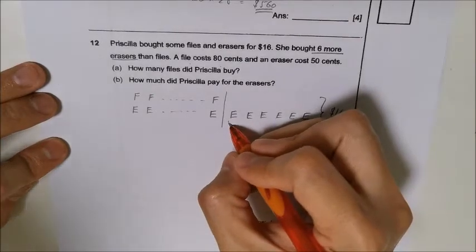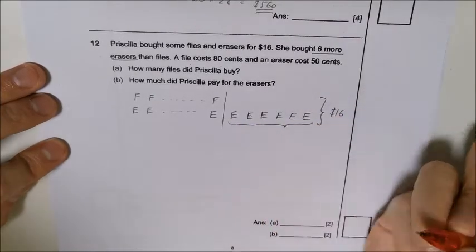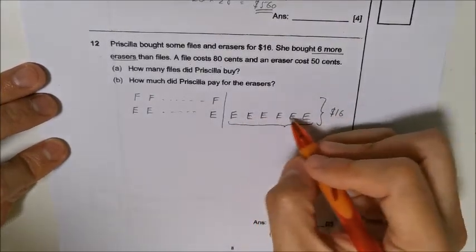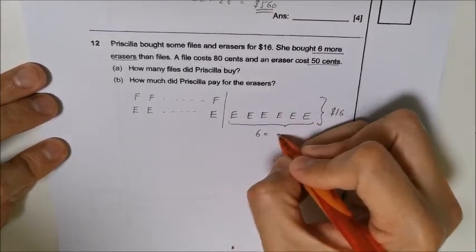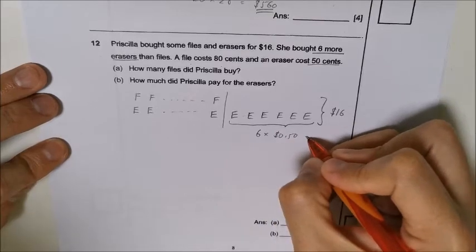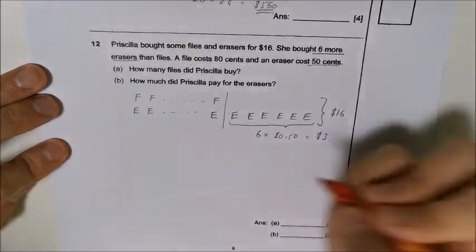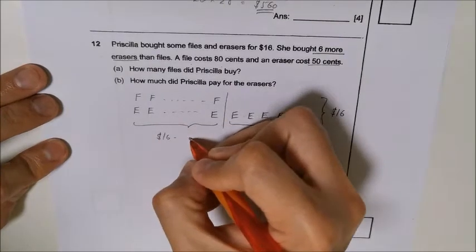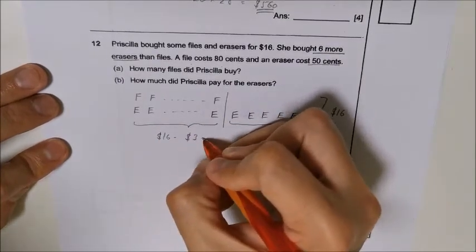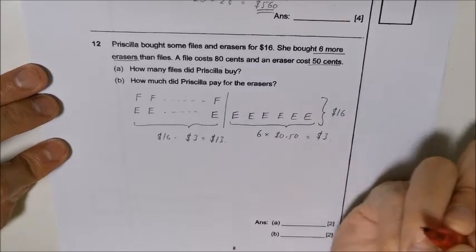Okay, so guys, this side of the model, can you see there are 6 erasers and each eraser costs 50 cents. So that will be 6 times 50 cents. I have $3. So for this side, how much does it cost? $16 minus $3, I have $13.